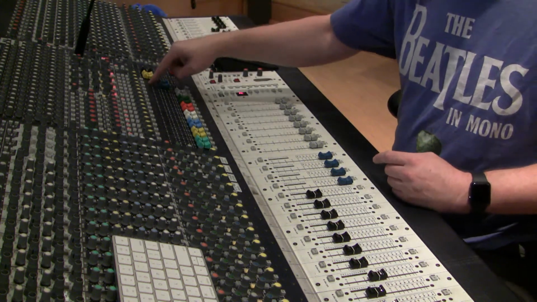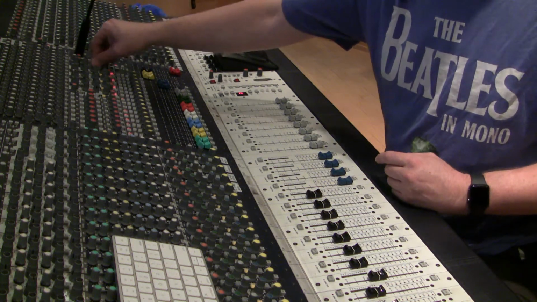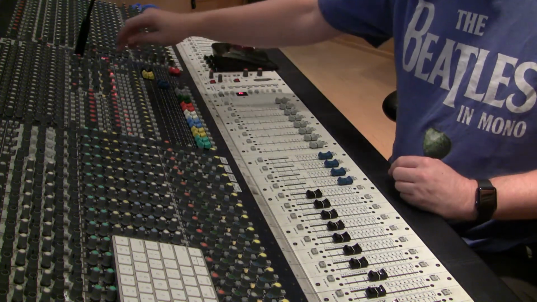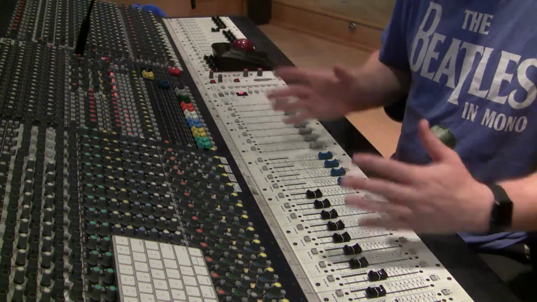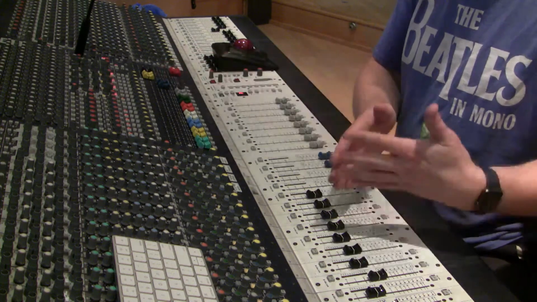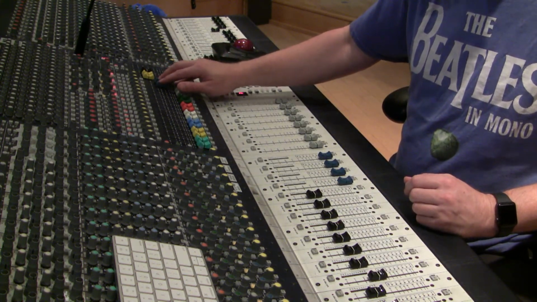The other thing I can do with this group is that I have the ability to EQ it. I actually have another EQ right here in addition to the one on the channel. And I can also put a compressor here. So I can compress my entire drum kit and not just one piece at a time. So a group allows me to do all of that stuff.